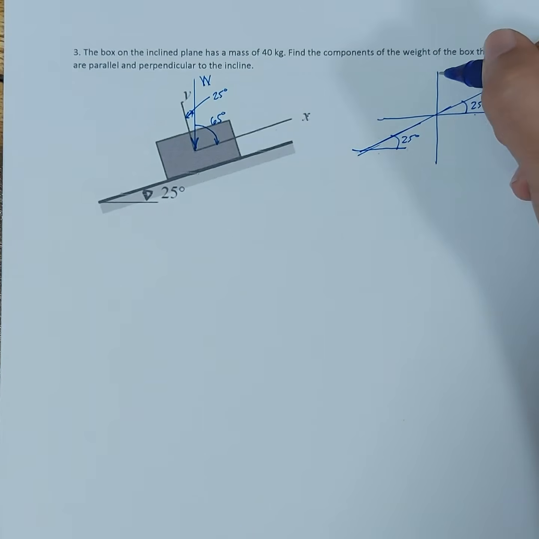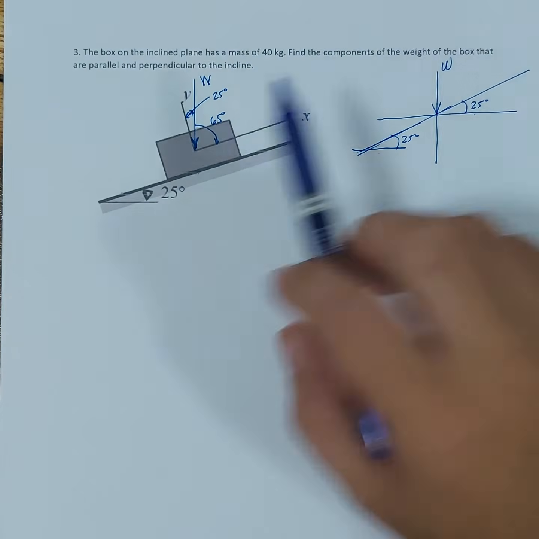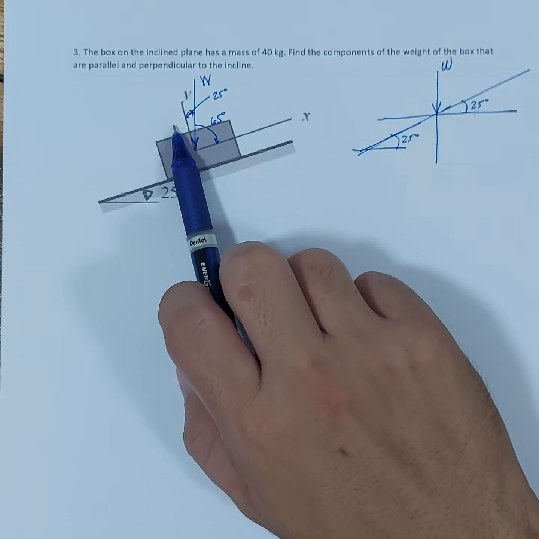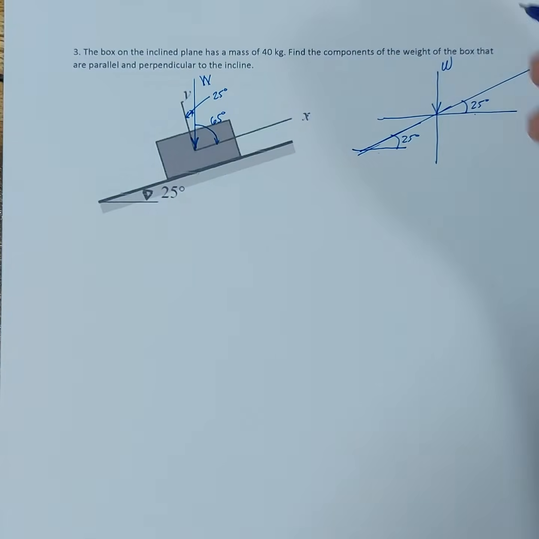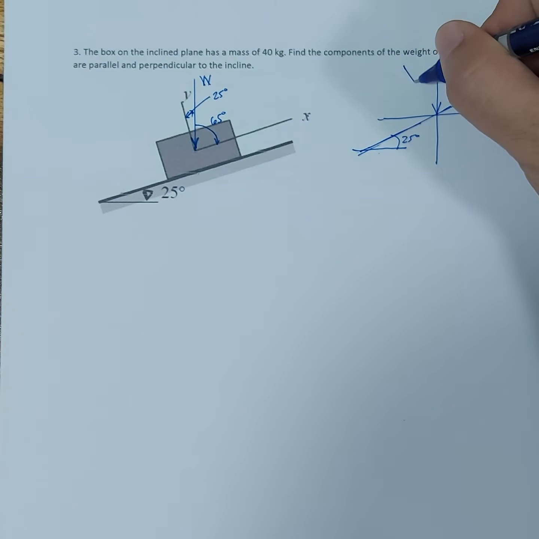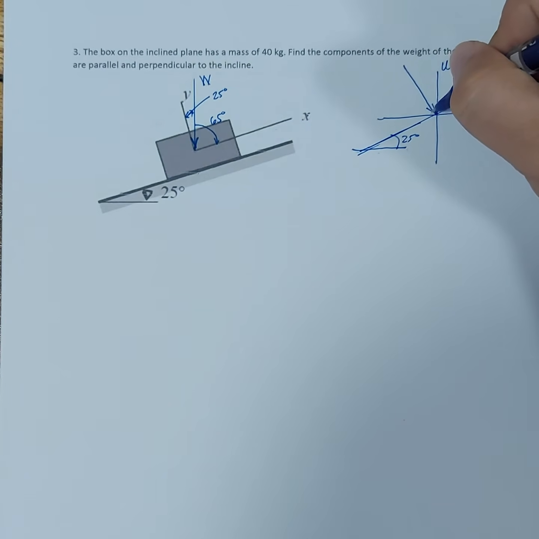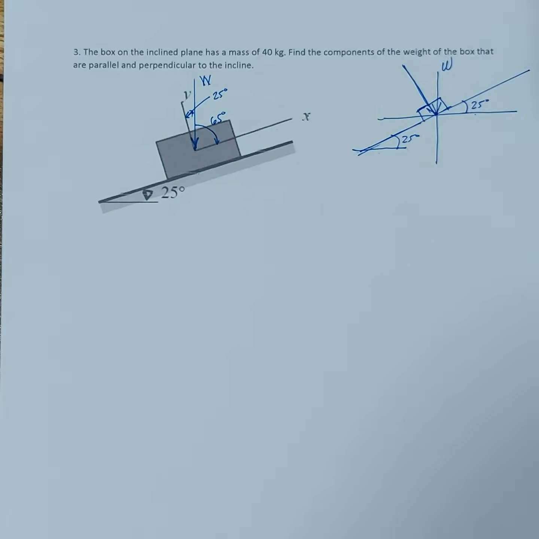Now ito yung weight natin, no? Weight. Now we're going y here, y-axis is perpendicular to the incline. So perpendicular siya sa incline. So this is right triangle yan. So if this is 25 degrees, then this is 65 degrees.